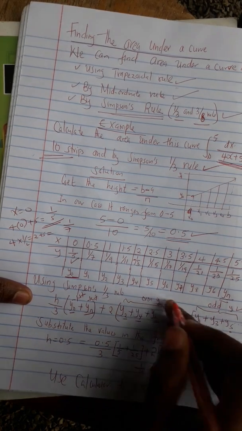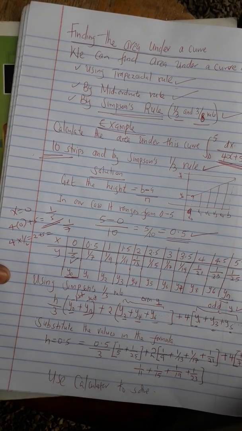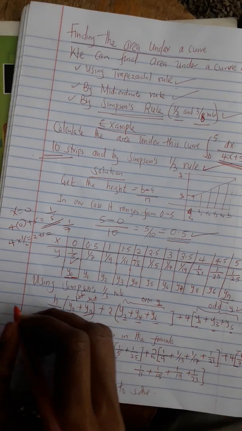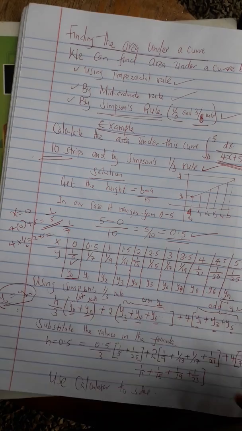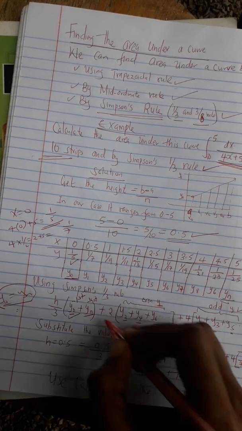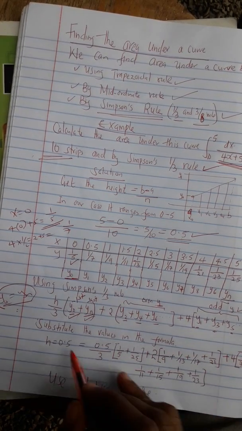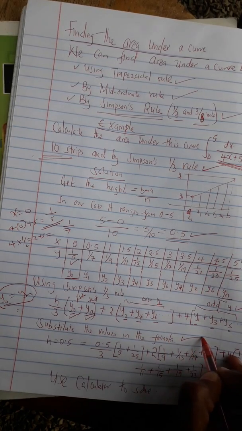In this case, what most students normally confuse is: do we add the first y, y0, and yn there? No, we don't add them, because y0 you have already used here, and yn you have already used here. From there we substitute our values within the formula.